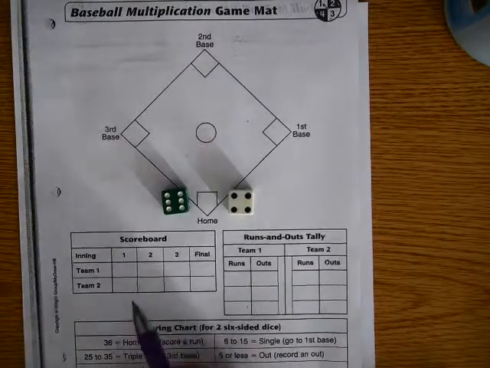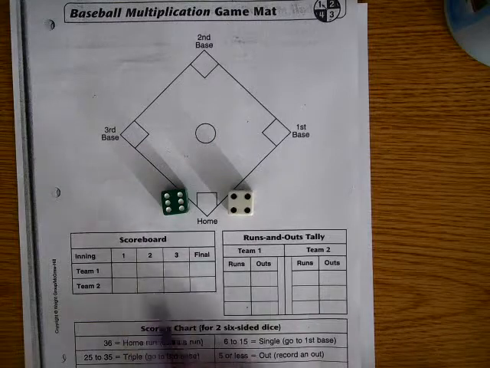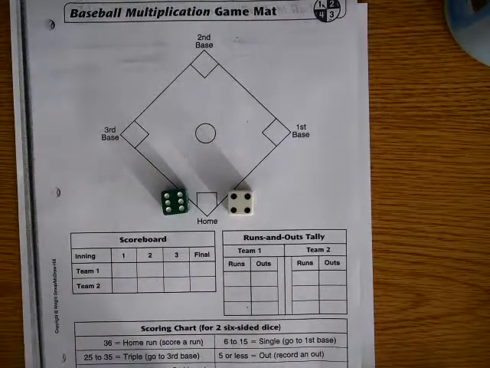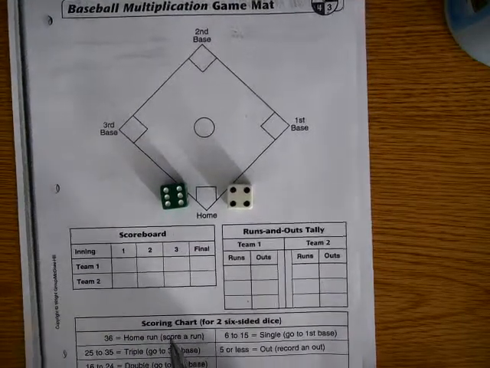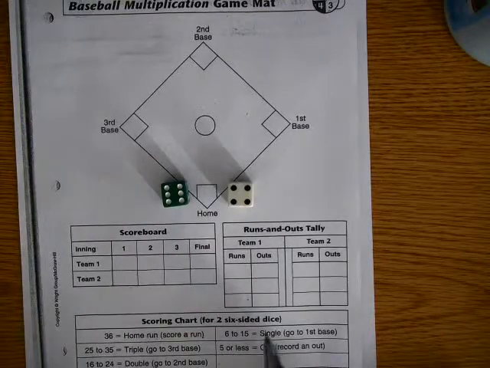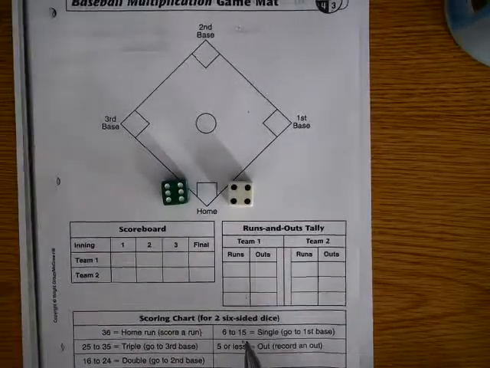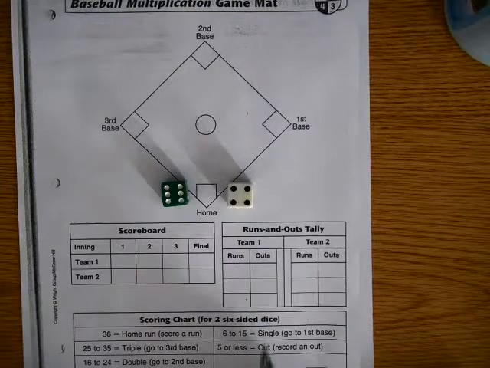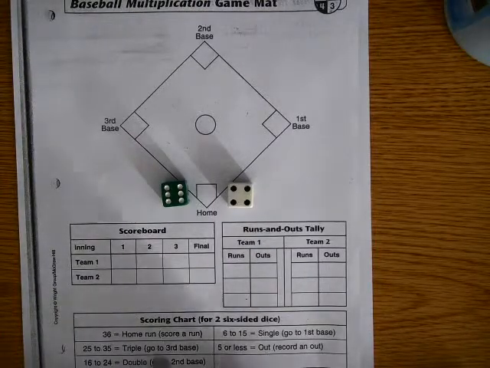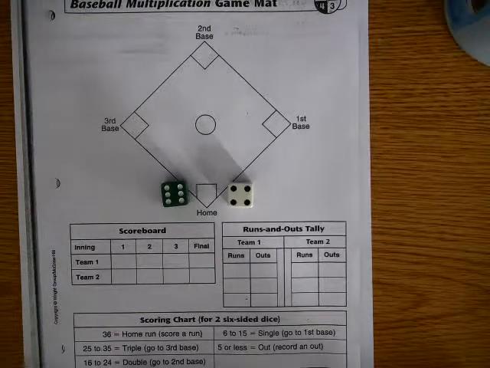So then you can keep track of the scores using these scoreboards here. And here's a scoring chart for the 2 6-sided dice. Okay, there's actually an advanced version too where you work with other facts. Then hits and runs, so it tells us about that.